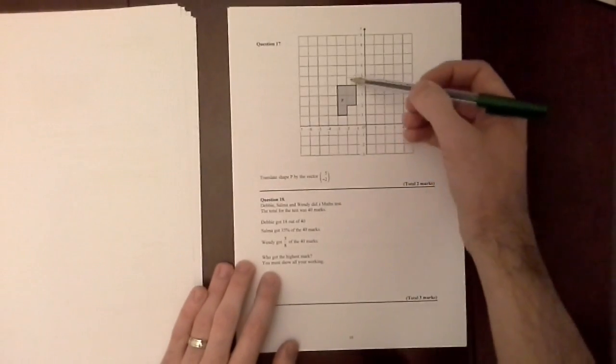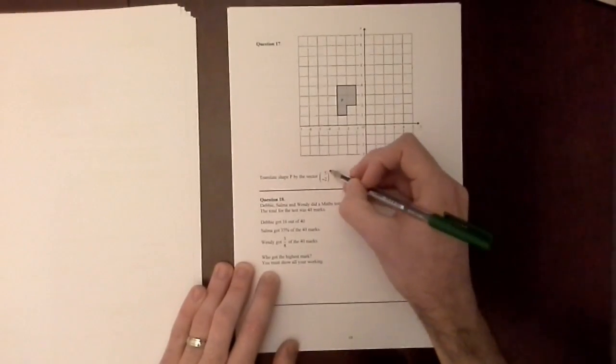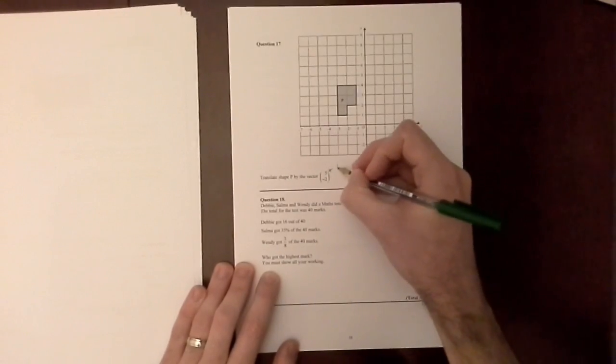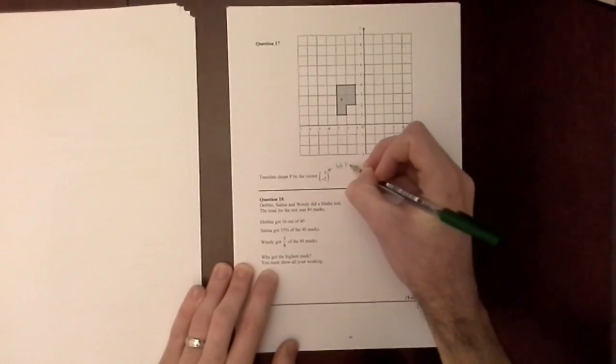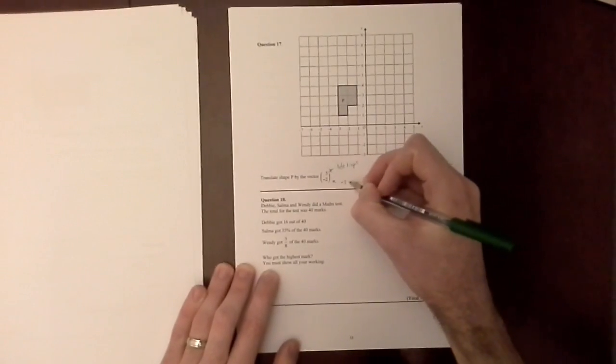Question 17 was fairly well done. The people who went wrong ended up with a translation up here somewhere. Just remember that the number on top is about left or right, and the number on the bottom is the number for up or down.